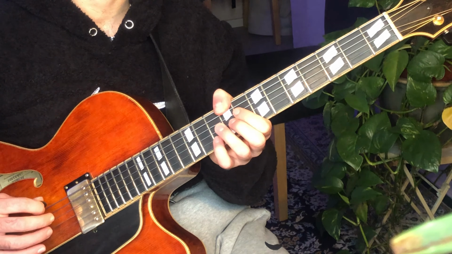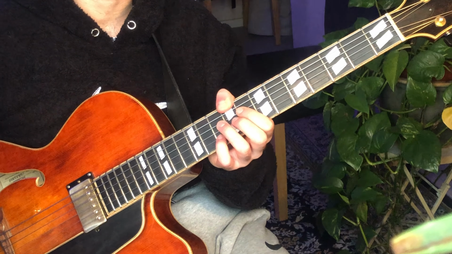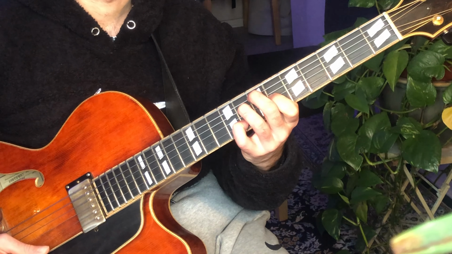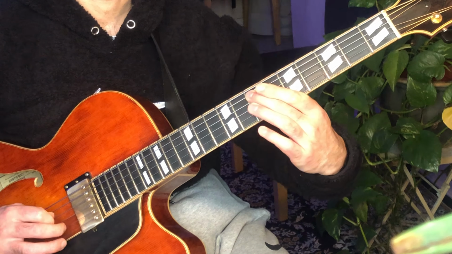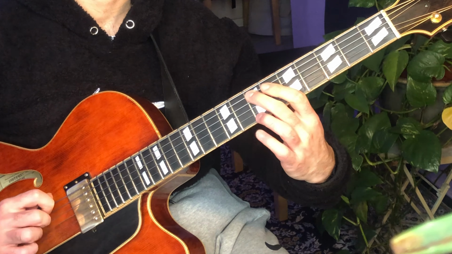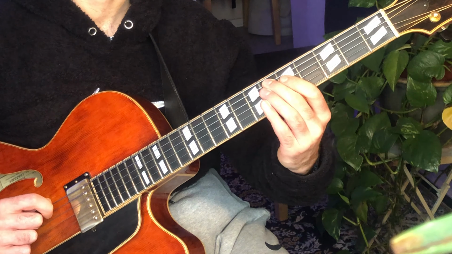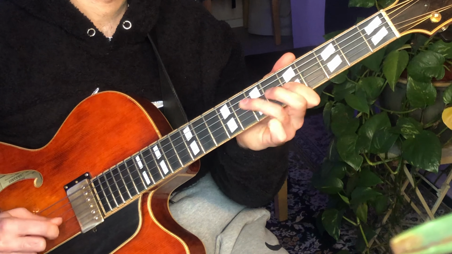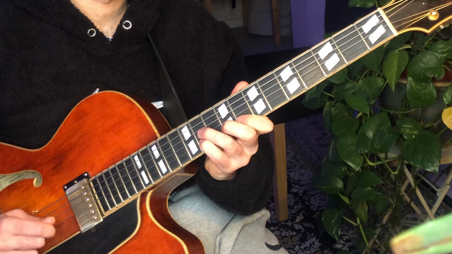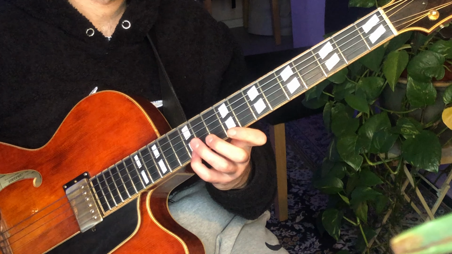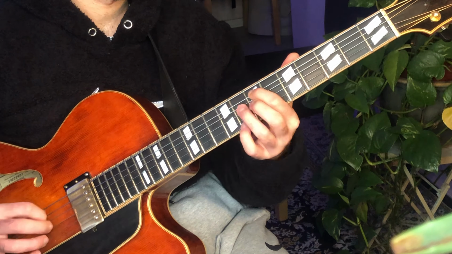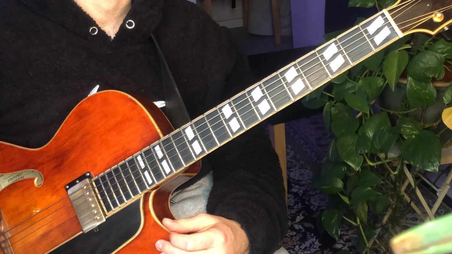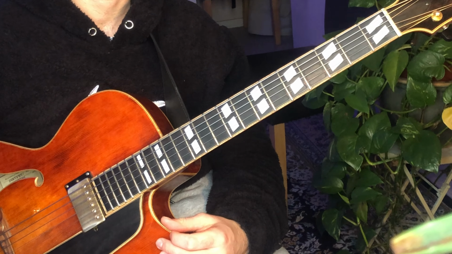Whenever you have a diminished chord, it doesn't even matter which diminished it is, just go to the root, then go down a half step, and play the half whole scale from there. The half whole scale is really valuable in my opinion.